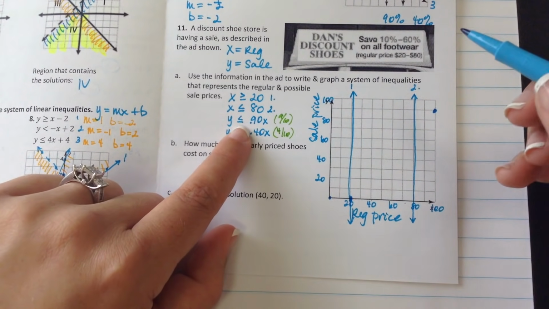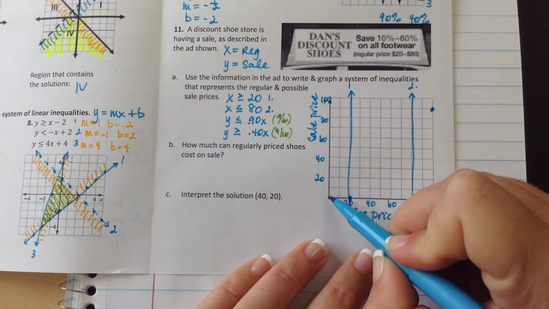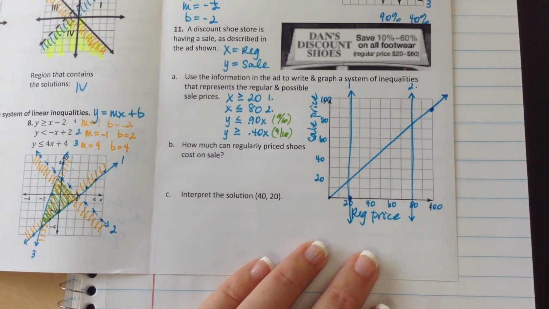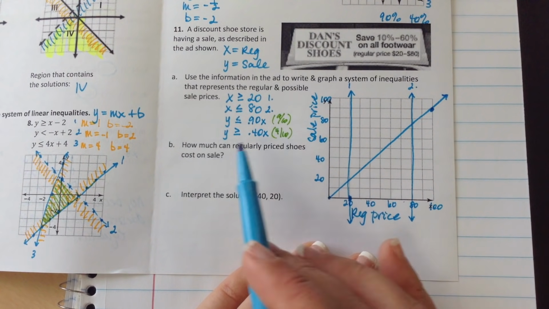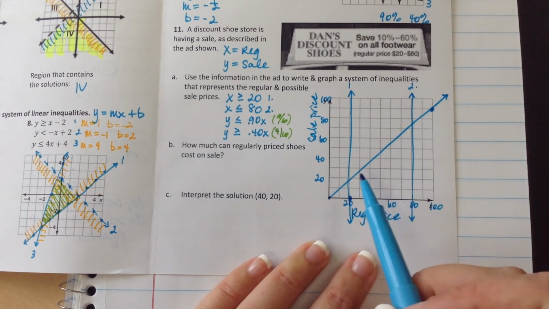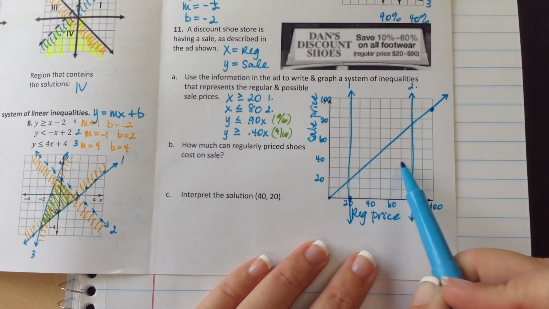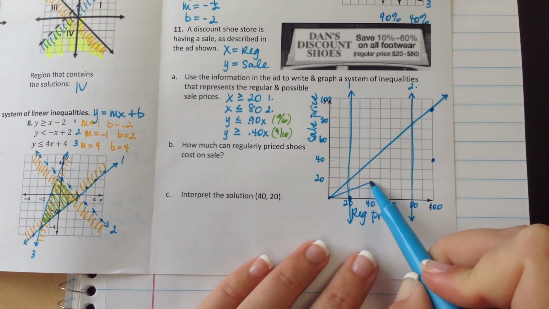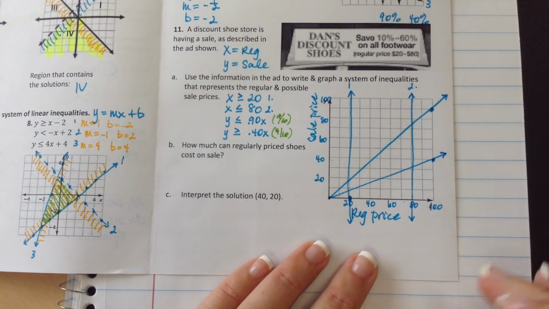It is a less than or equal to sign, which tells me I need a solid line. Same thing here, 4/10, that's the same thing as 40 over 100, so we can go up 40 over 100.